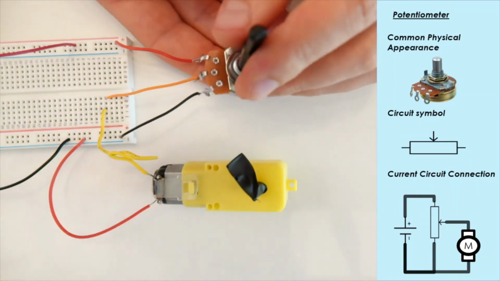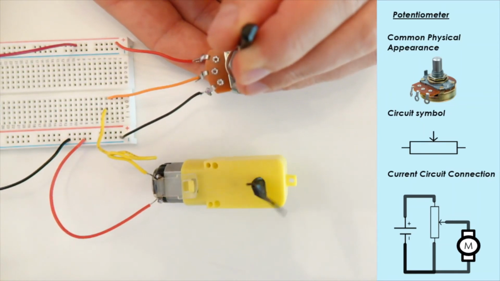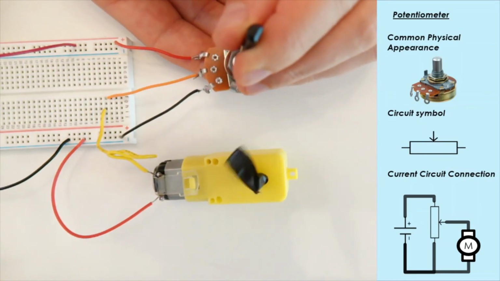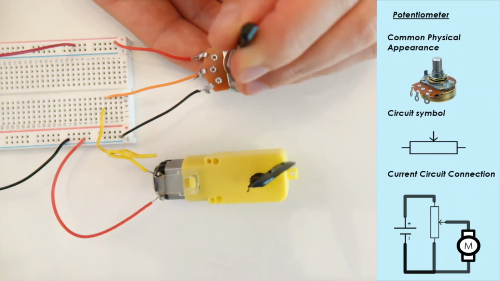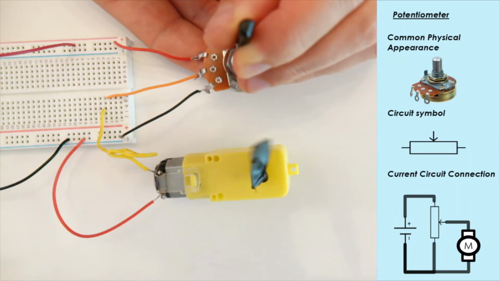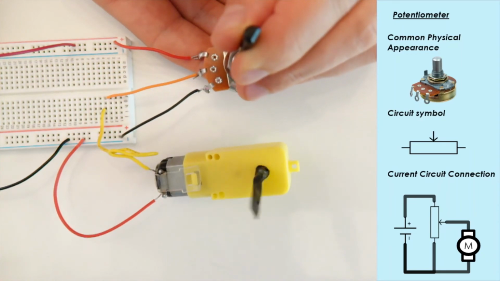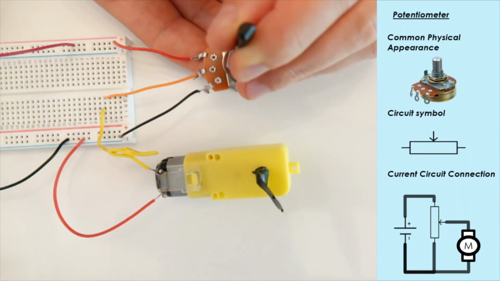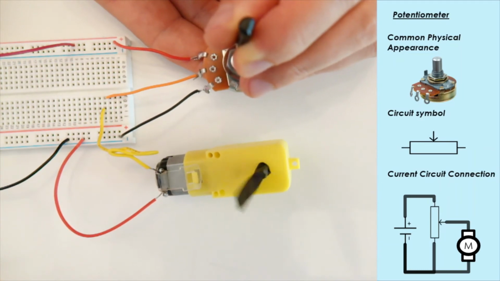So now, if I gently take this and adjust the knob, you can see that I can slow the motor down and I can increase the speed of the motor as well, just by turning this knob. So we're changing the voltage that's being allowed through to the motor.